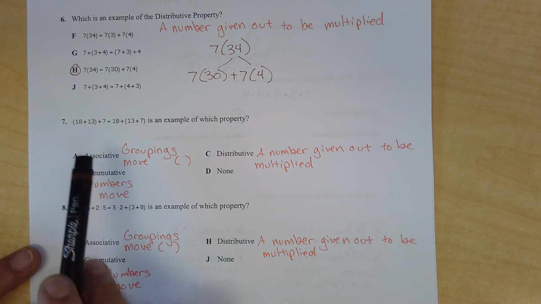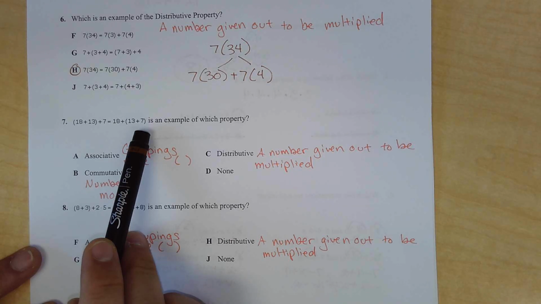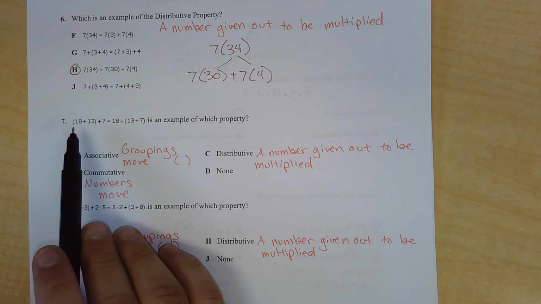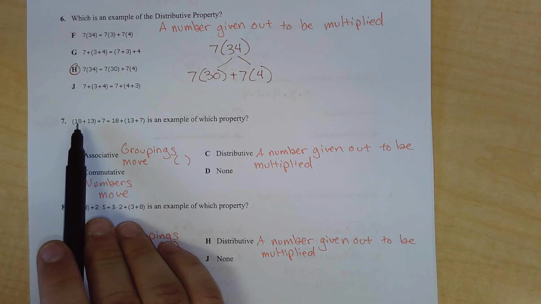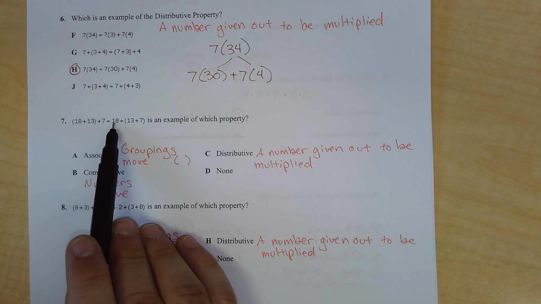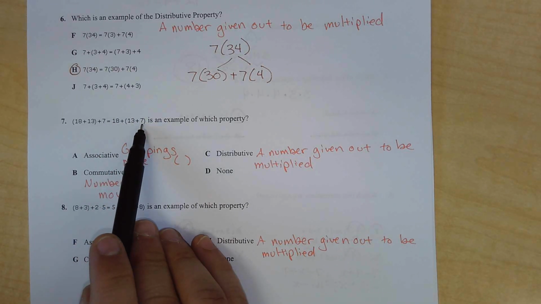They gave us an expression, or really an equation, because there's an equal sign, and they're asking us which property is taking place here. I'm going to look at my numbers. I have 18, 13, 7. 18, 13, 7.